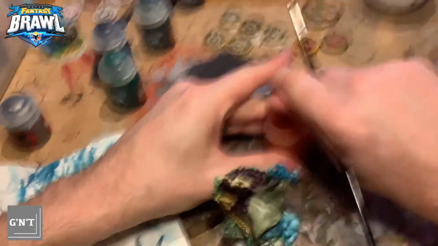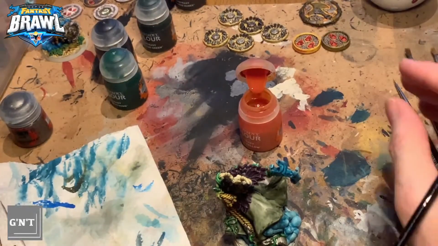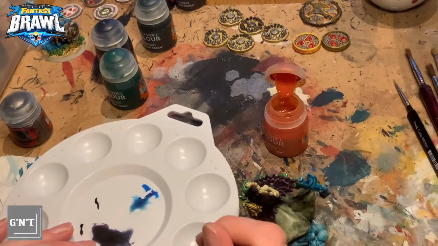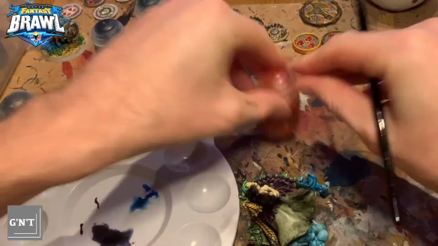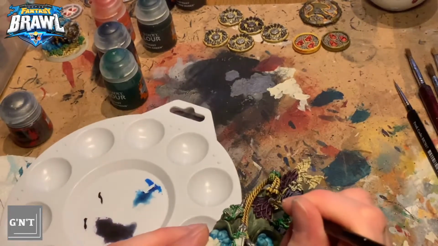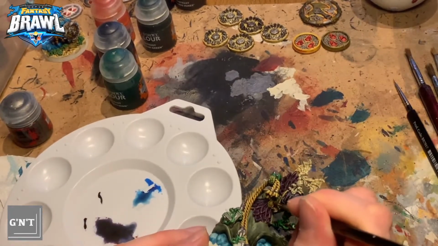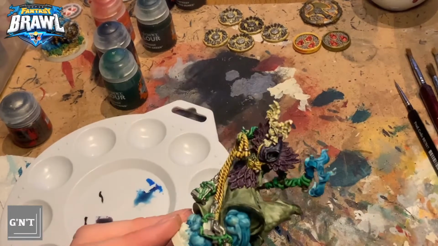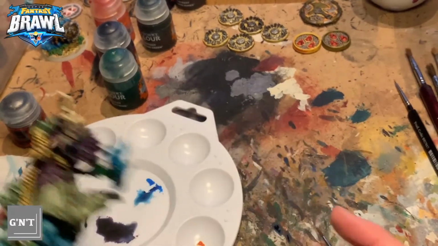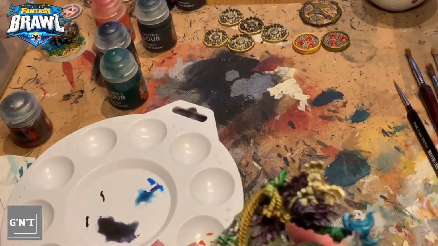So this might be a time for some medium. So we want to kind of thin down this yellow. But before I get that medium off, I might as well do the gold buckle, right? As I've got the yellow on my brush. Right, so here we go.